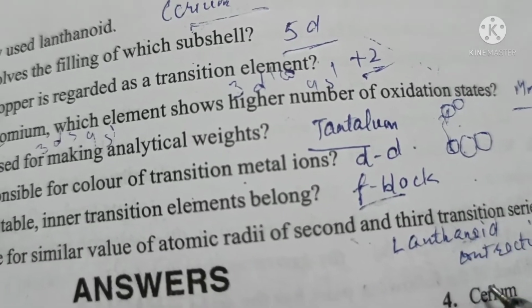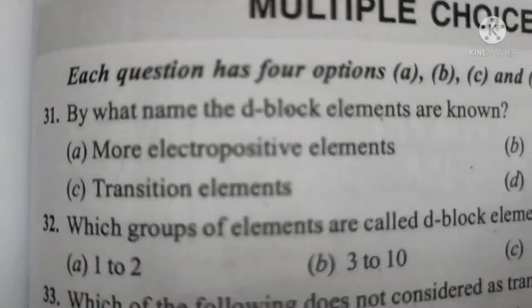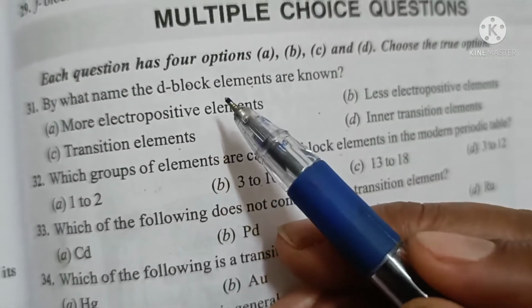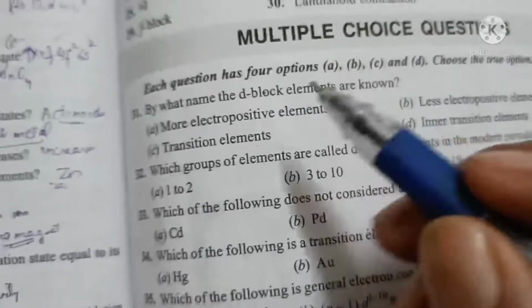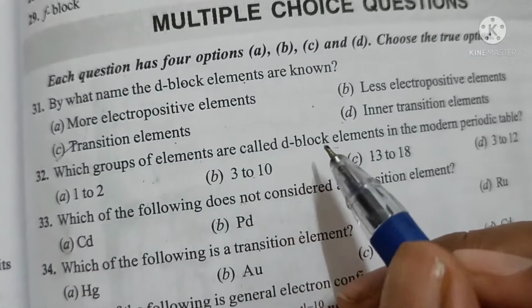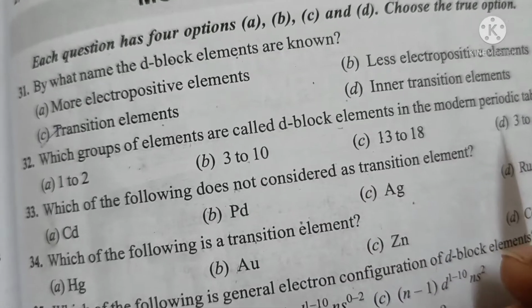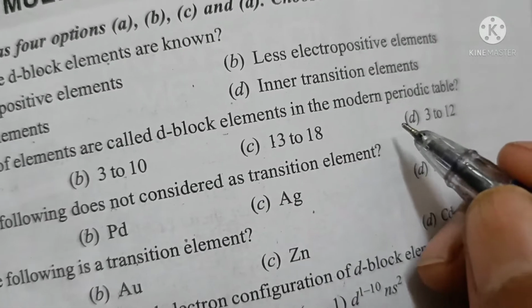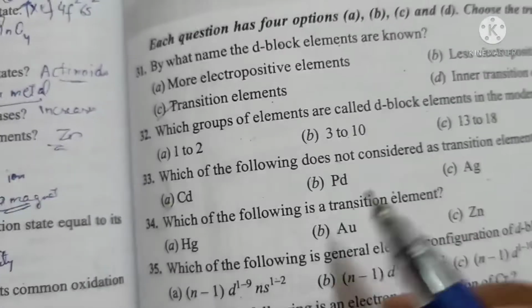It's lanthanoid contraction. Then, by what name are d block elements known? It is transition elements. Which groups of elements are called d block elements in the modern periodic table? So from groups 3 to 12.